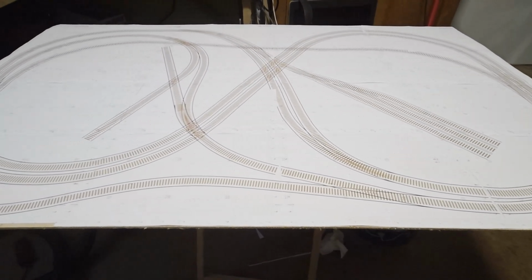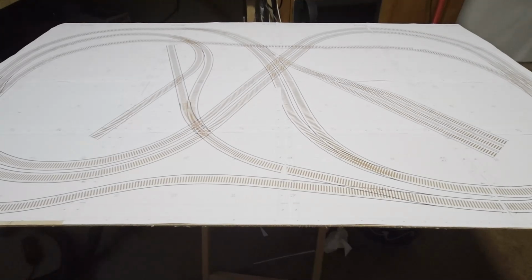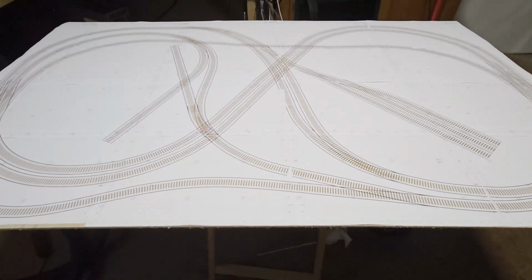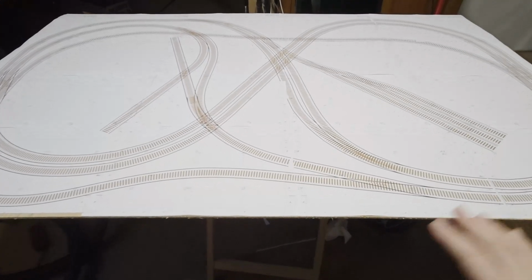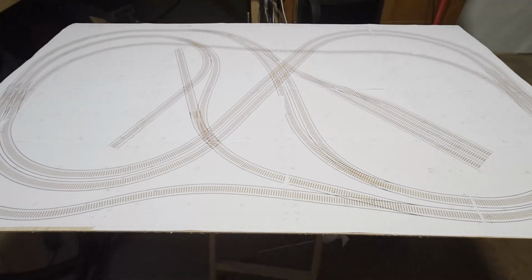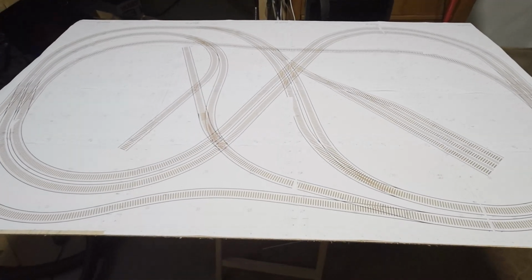But I think the trade-off is going to make this much more enjoyable, both from an operating standpoint and visually, to put the controls on this side. So I think that's a done deal for me. This is really a no-brainer.